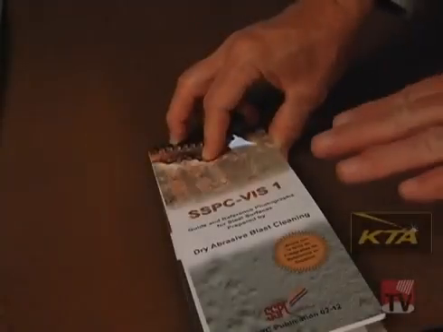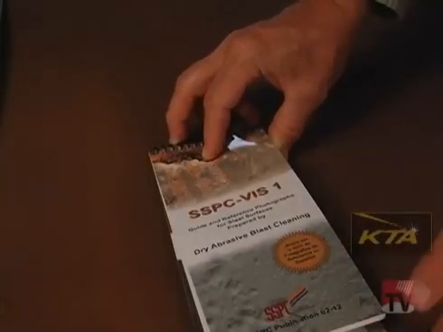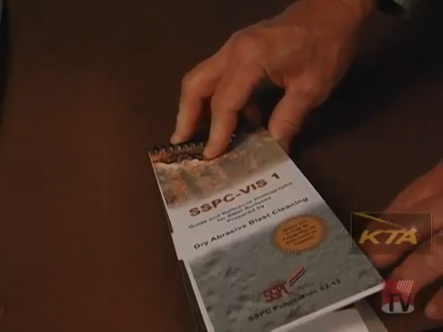This module describes the use of SSPC-VIS-1, which is a pictorial standard showing you the appearance of different grades of cleaning over steel. SSPC-VIS-1 has a whole series of photographs. I'm going to go through it in steps.